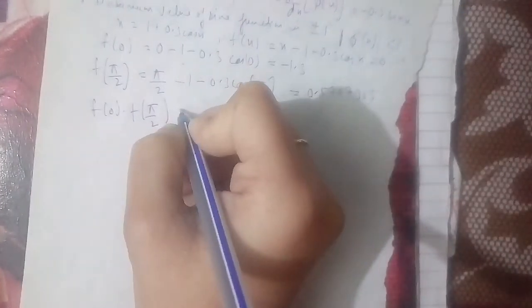So f(0) and f(pi by 2) is less than 0, so the root lies in 0 comma pi by 2. So here we can take the initial approximation as 0 or pi by 2. So let's take x0 equals to pi by 2, which is equals to 1.5707963.